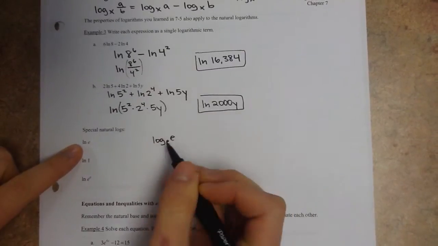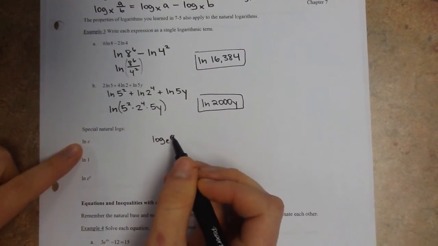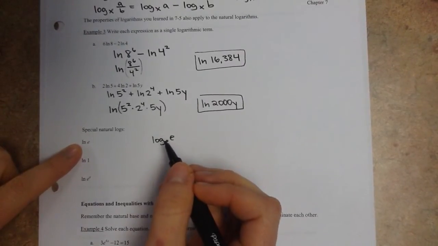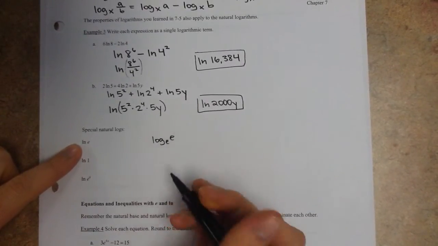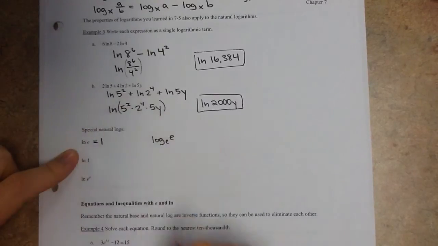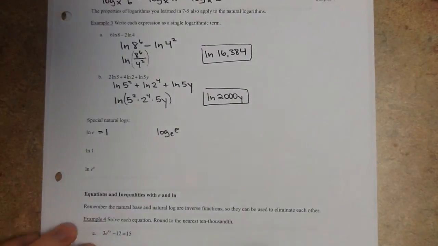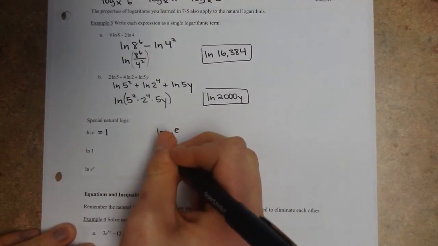So if we have log base e of e, I'm hoping, even if we don't really know what e is, I'm hoping we recognize that if these two match, it's just going to be equal to 1. We've seen that with like log base 4 of 4 or log base 12 of 12. So why should e be any different? Log base e of e is still going to be equal to 1, and that's exactly what the natural log of e is.